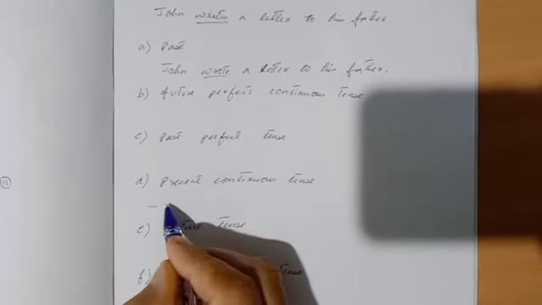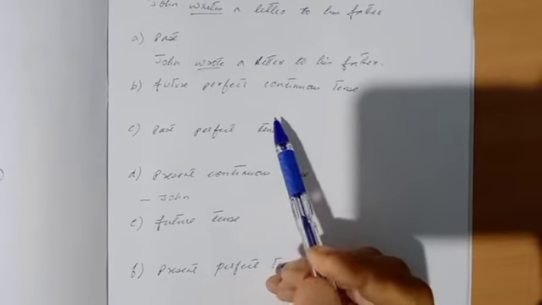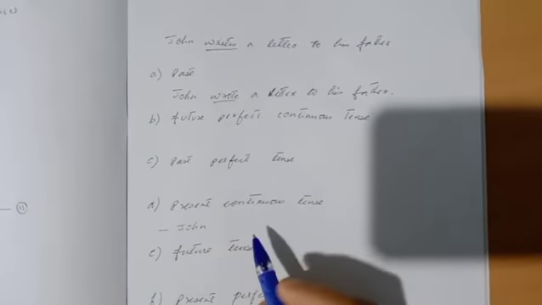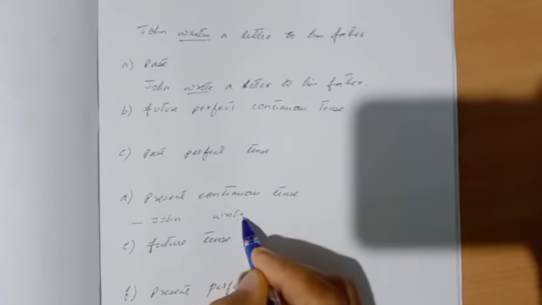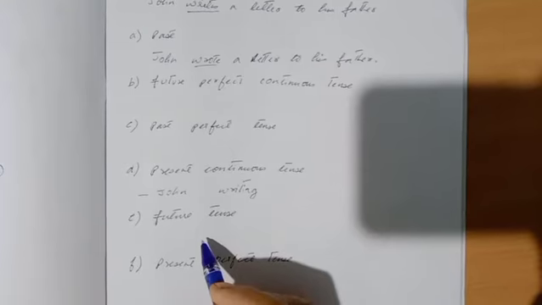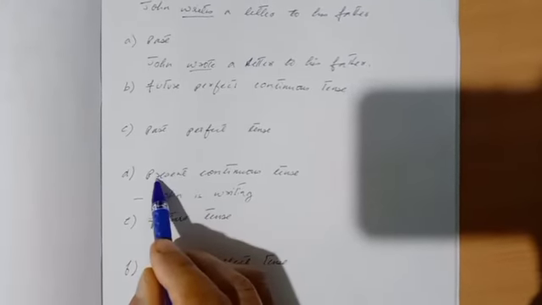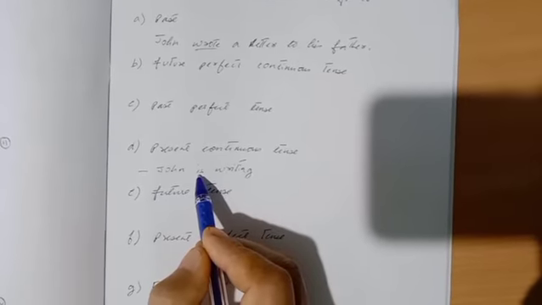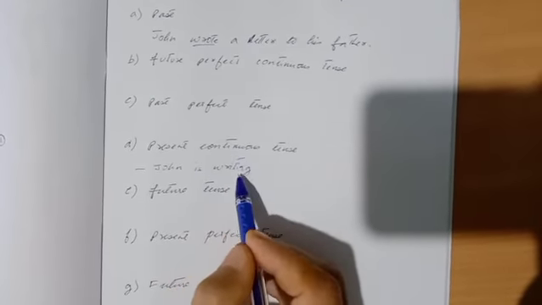So John, this write will become writing, right? Writing. But before this, we have to add a subordinate verb, which, since it is present, is is, okay? And in continuous, we have to add ing.